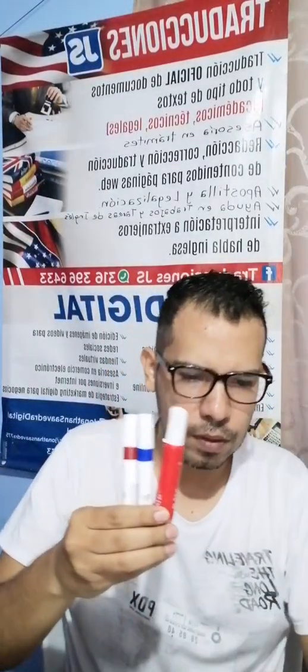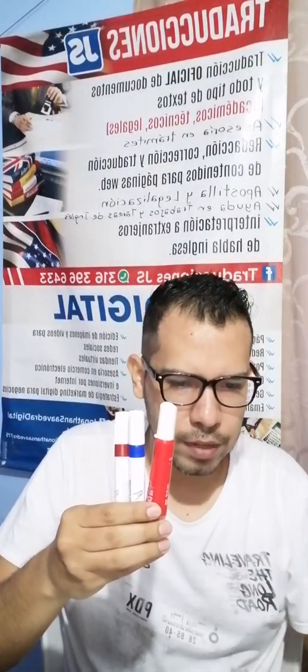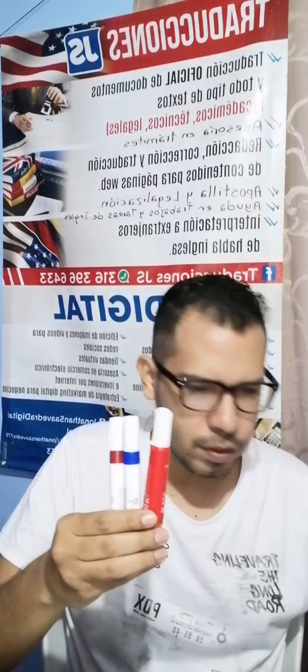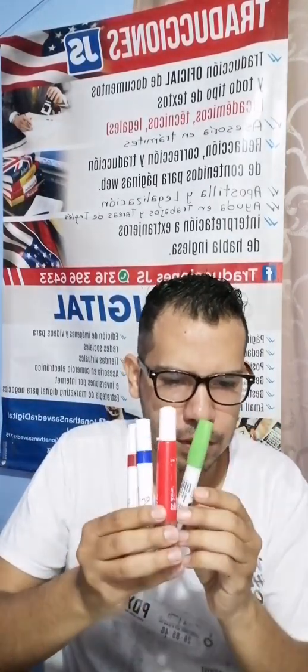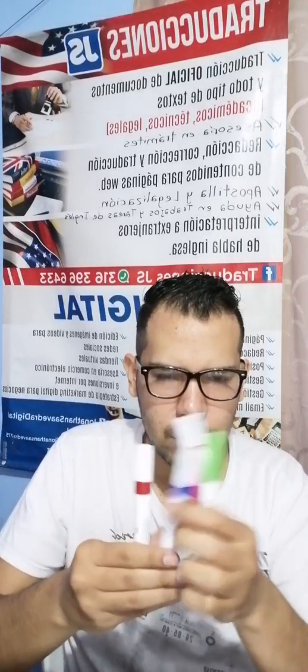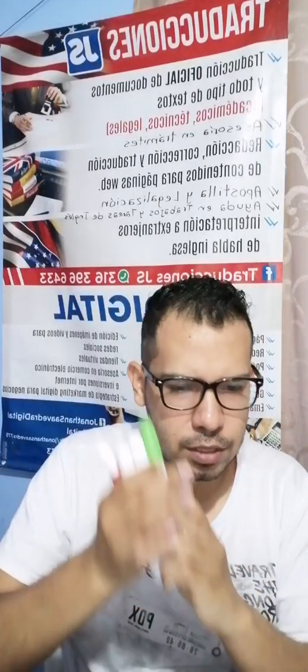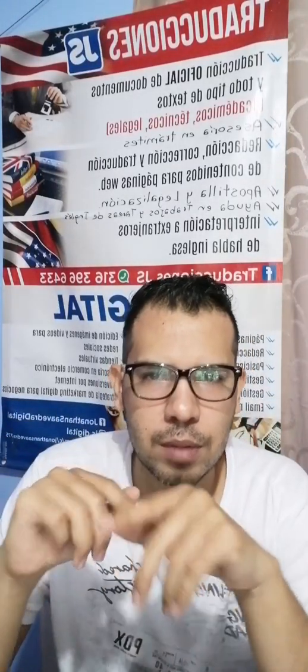I have 3 markers now. I have now even a 4th marker. So 1, 2, 3, 4. So this is a countable noun, and I can make it plural. Okay, so that's a countable noun. Can be singular, plural. Can be 1 or can be many.